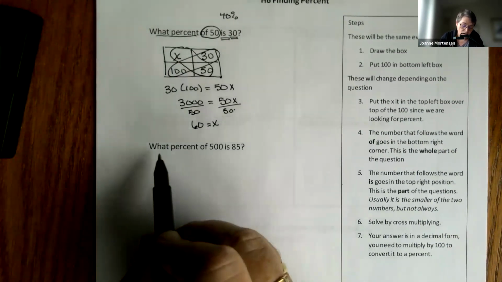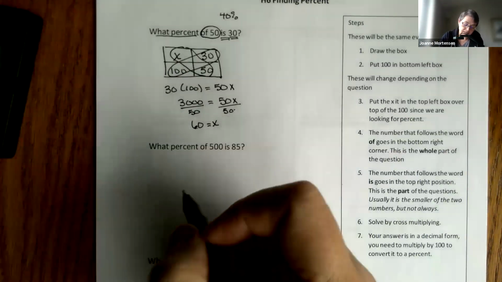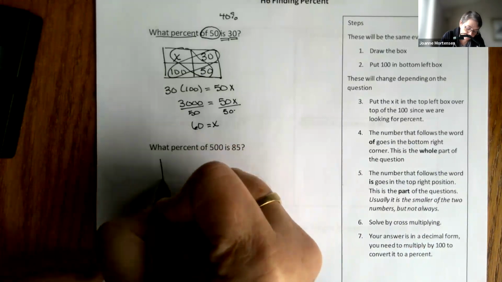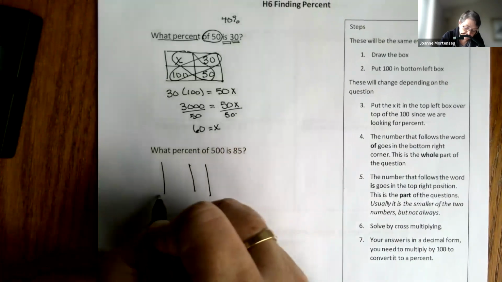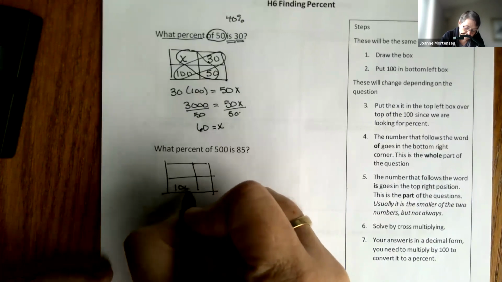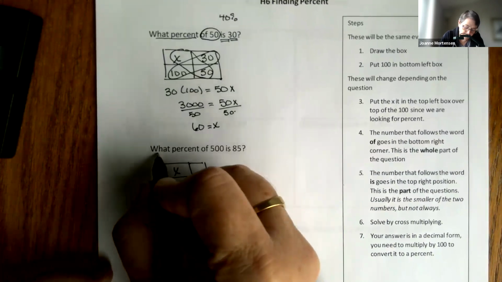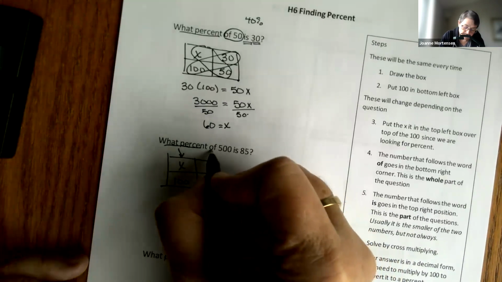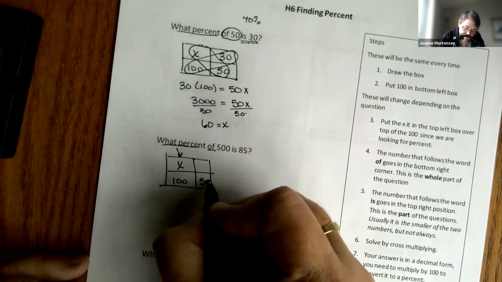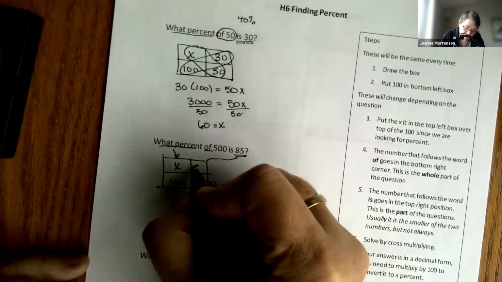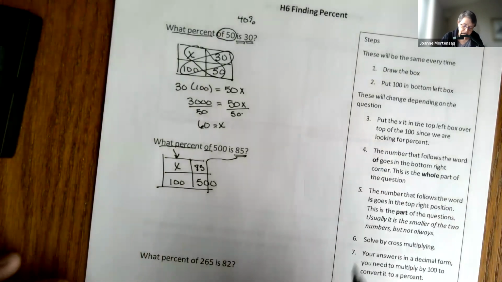All right, what percent of 500 is 85? So we'll draw the box. 100 goes here always. X goes there because it says what percent. And then I have the word "of", so 500 goes here. And 85 goes there.